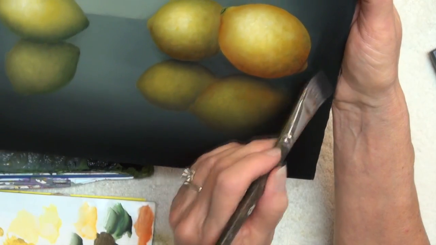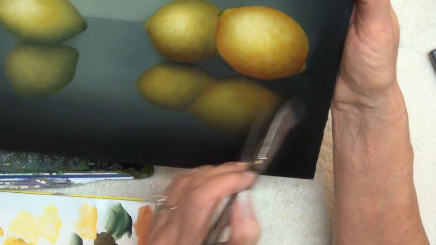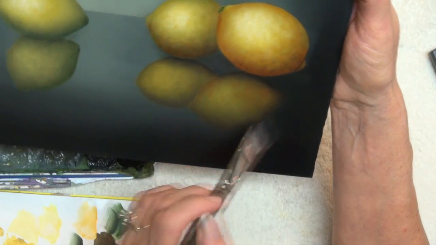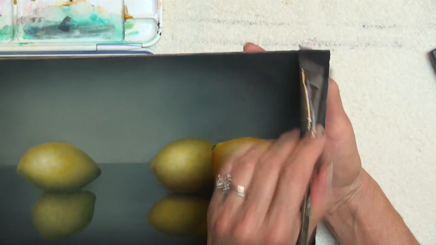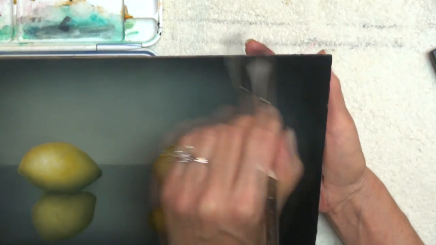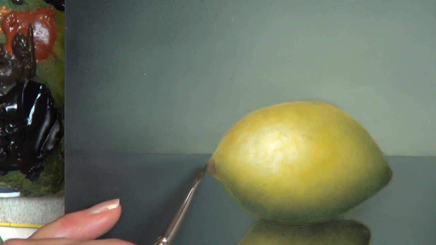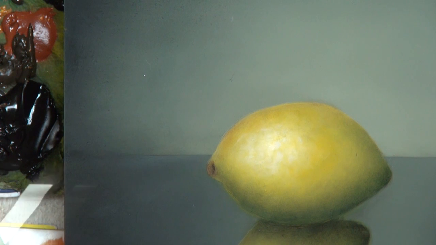I'm just going to pull a little bit of that into the right side of the lemon. Also going to come up here at the top, just a smaller area up there. I'm going to put a little bit darker right here, just tapping that on.